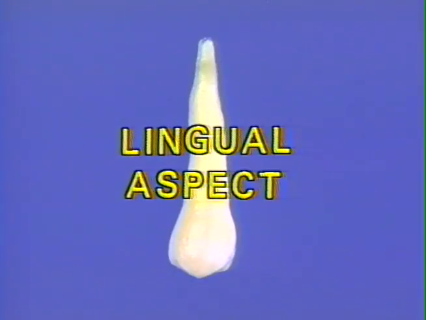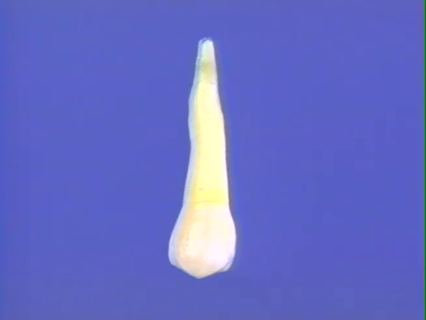The lingual aspect. Less of the occlusal surface is visible from this aspect due to the relative increase in length of the lingual cusp. The lingual cusp tip does not appear to be offset as far to the mesial as was observed in the maxillary first premolar.